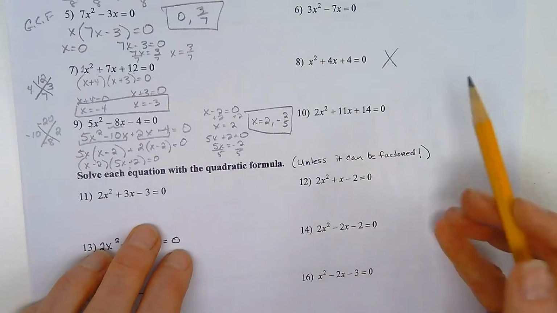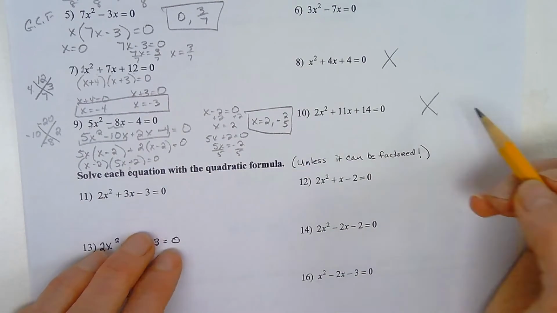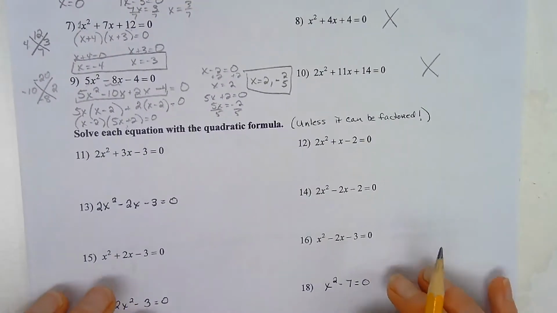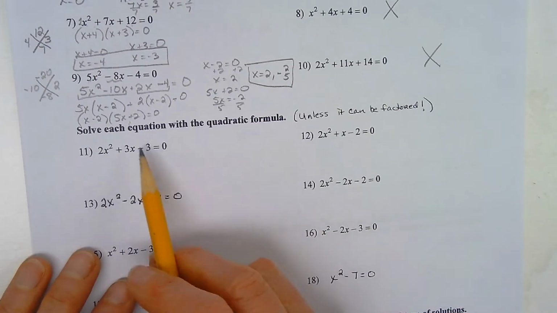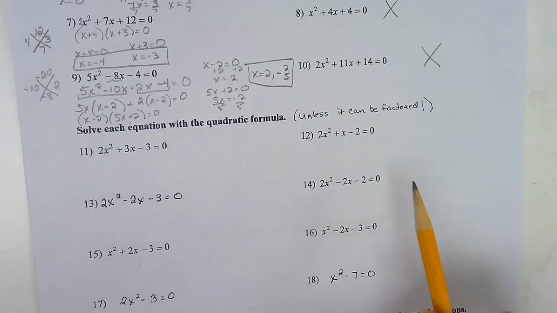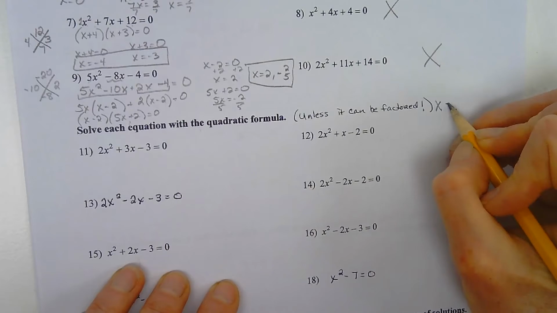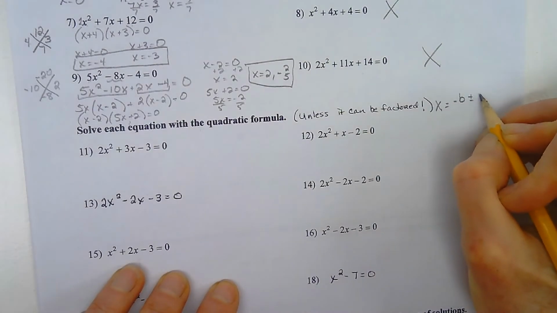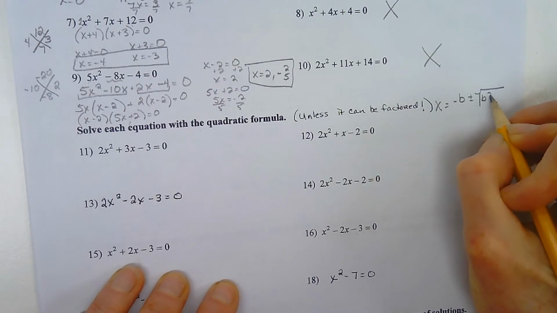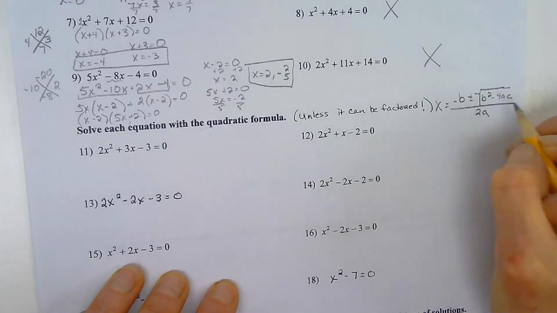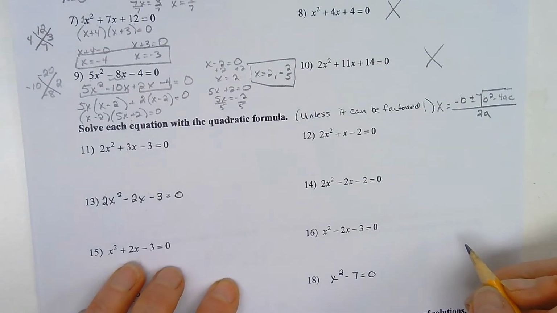And number 10 will require the same thing, a diamond, but factoring by grouping. Okay, number 11. Solve each equation with the quadratic formula unless it can be factored. Well, here's the quadratic formula. X equals the opposite of b plus or minus the square root of b squared minus 4ac all over 2a. So make sure you write that down somewhere.